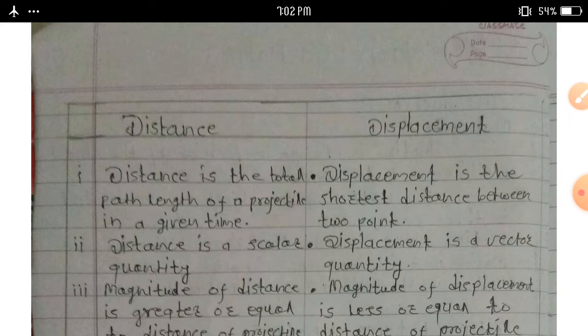Then a question asks, what is the difference between displacement and distance travelled? Displacement is the shortest distance between the initial and final point of a movement, and distance is the actual path followed by a body between the points between which it moved. This is the basic difference between displacement and distance travelled.